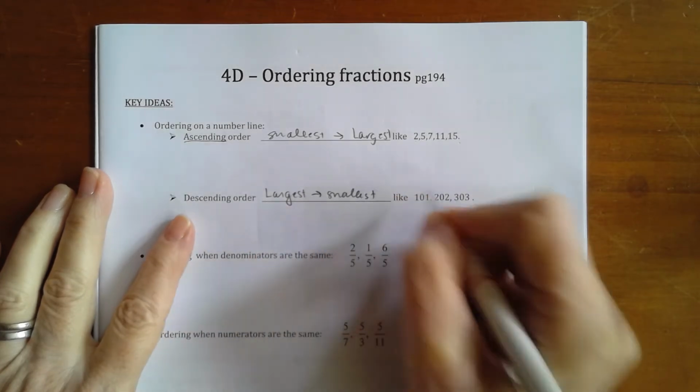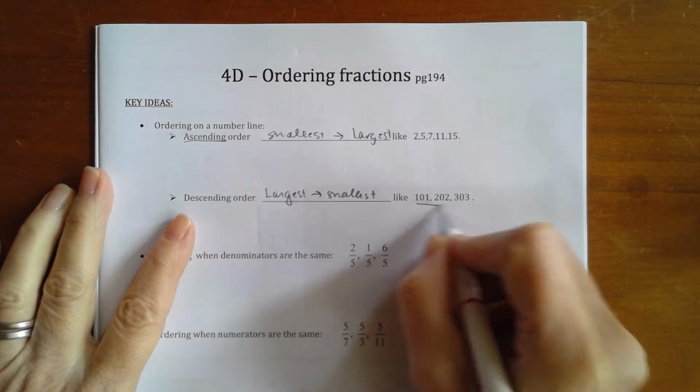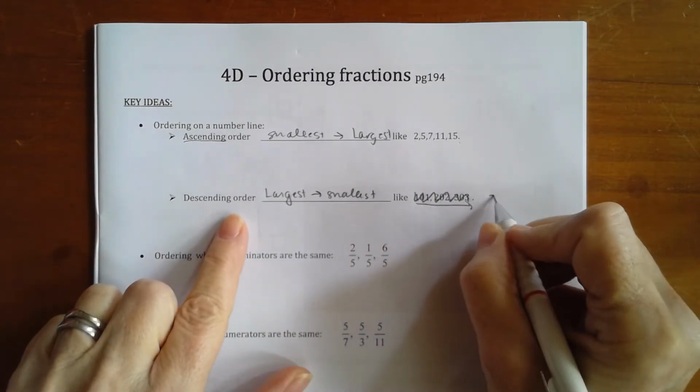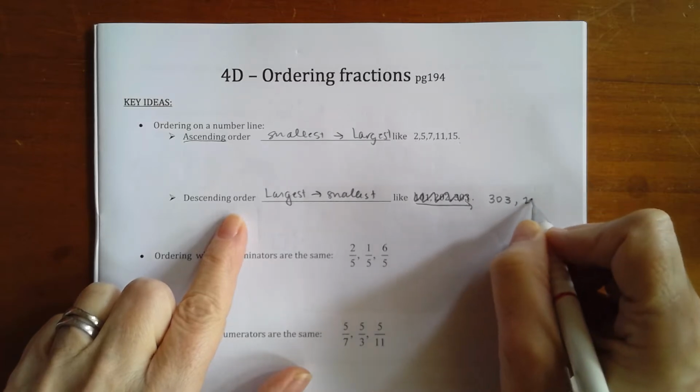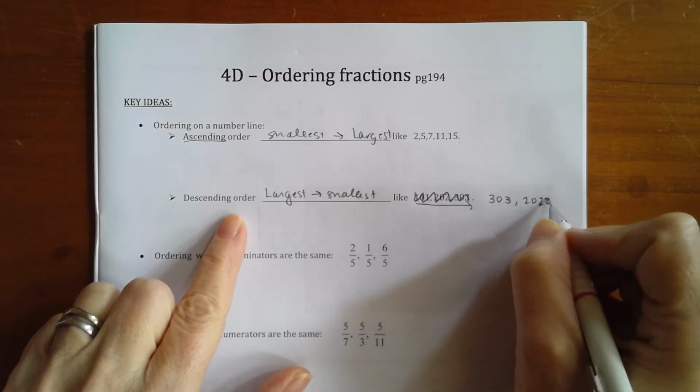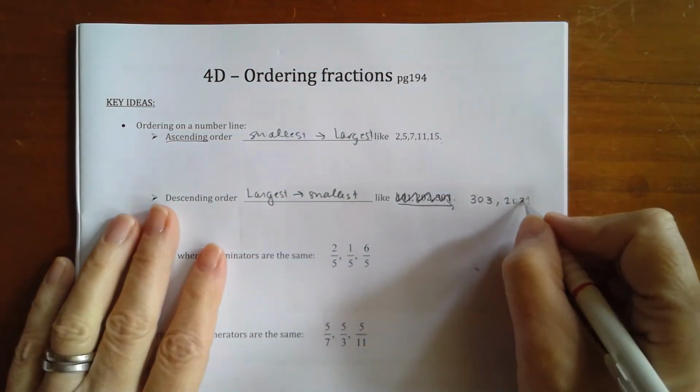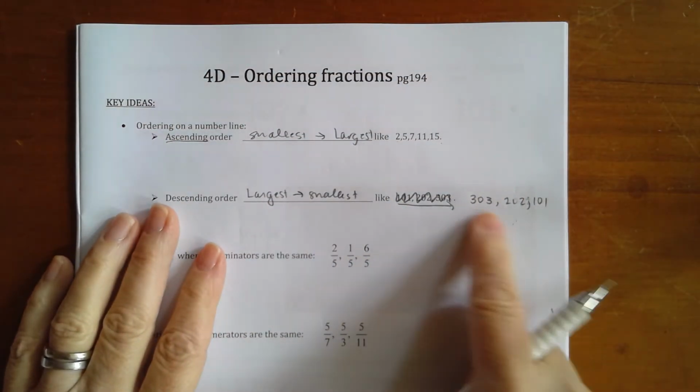And you know how I am, I made a mistake here. This is ascending, obviously. So let's scribble that out and go descending with those numbers. That would be the biggest one, and then the next one, and then the next one. Okay, so that's descending.